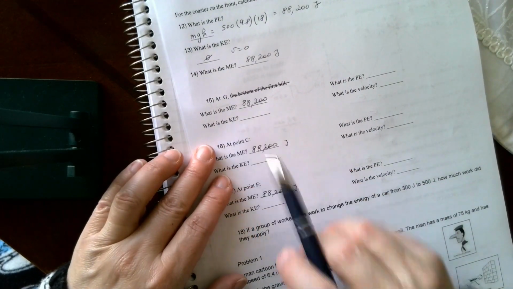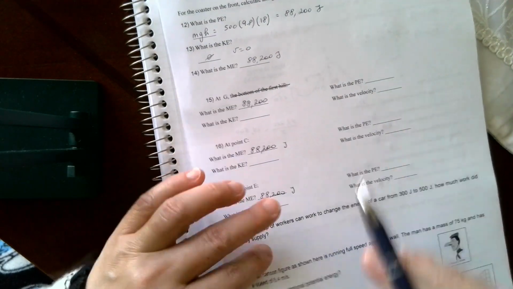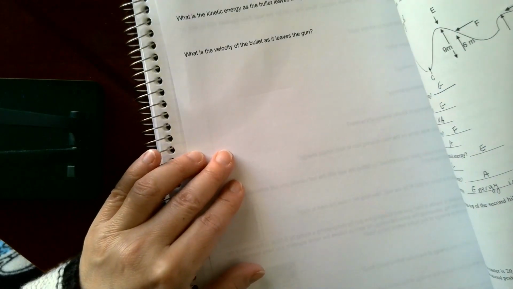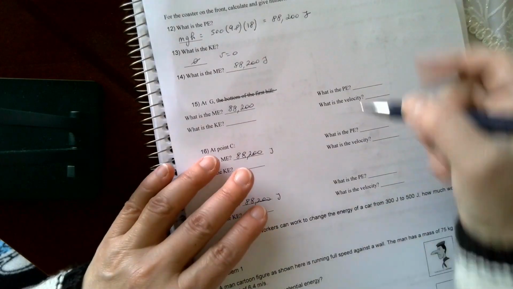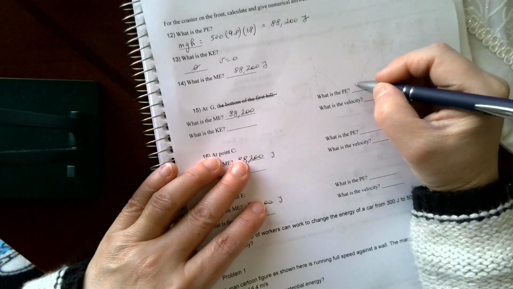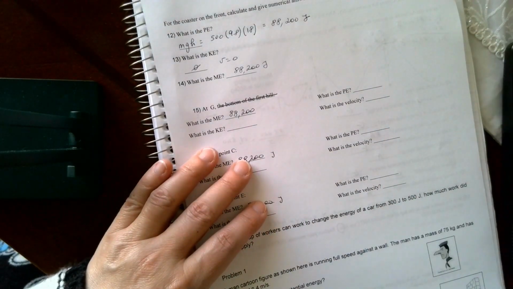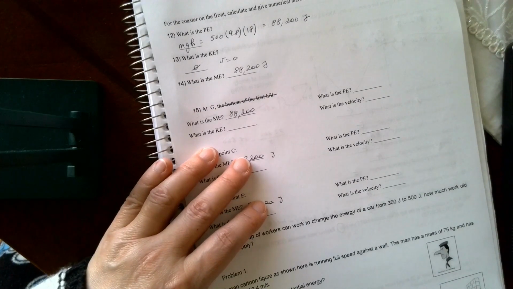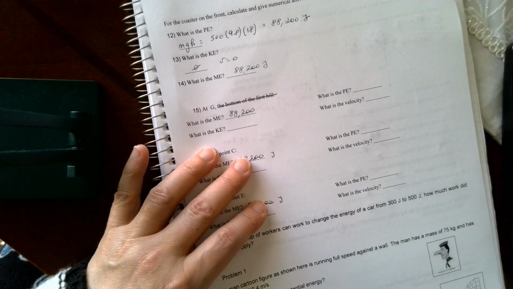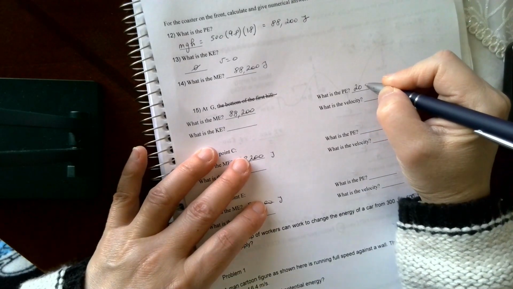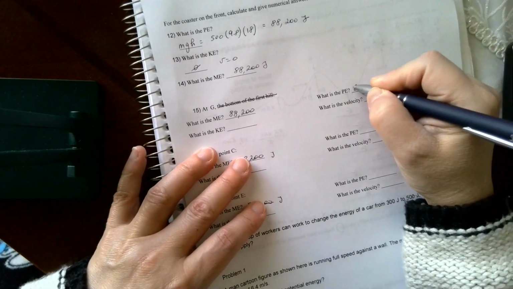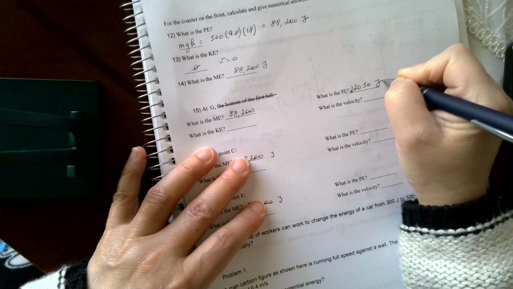Then, what is the potential energy? The height is 1/4, which is 1/4 of the potential energy. So this is going to be just 1/4 of that number, divided by 4. So this is 22,050 joules.